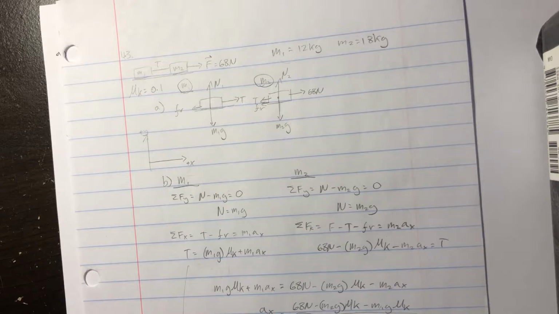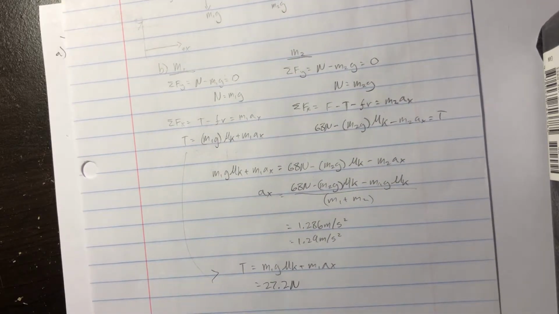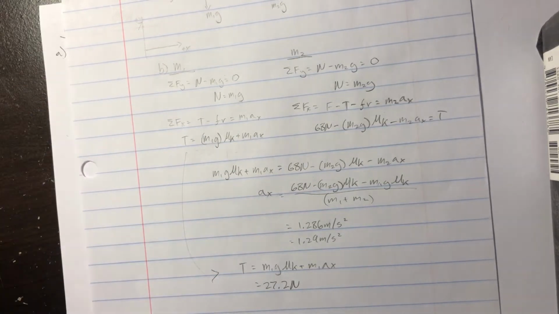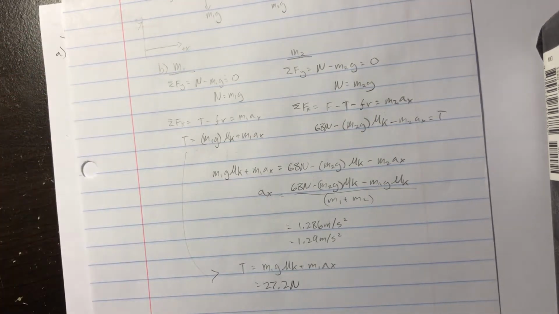And then for part B, they had you solve for acceleration and tension. If it was just acceleration, you could just add the masses and you could be fine, but you also have to find the tension, so you have to do all this. So for M1, you have the sum of forces in the y direction, n minus M1g equals 0, because it's not moving in that direction. So n equals M1g. And then in the x direction for M1, you have T minus friction equals M1AX.